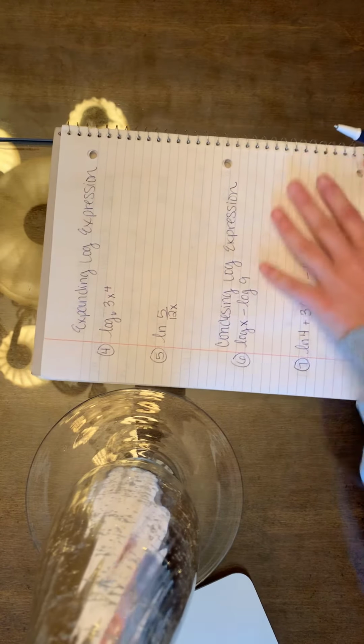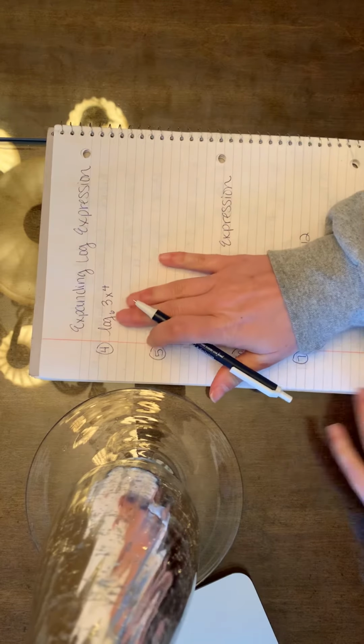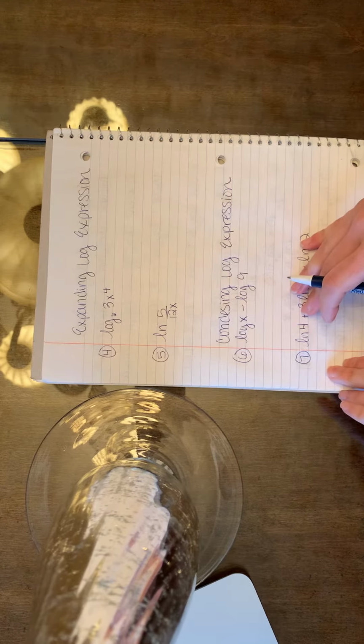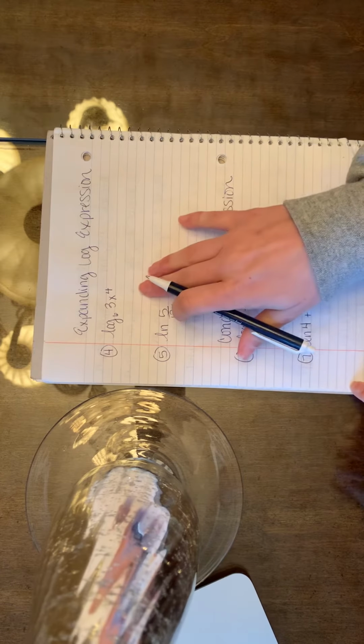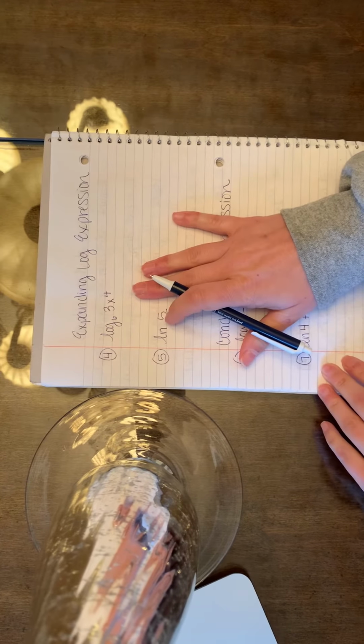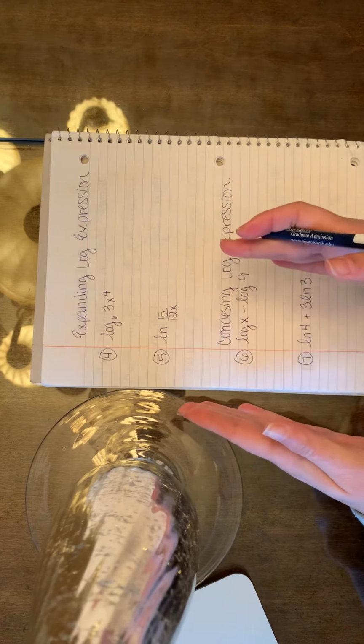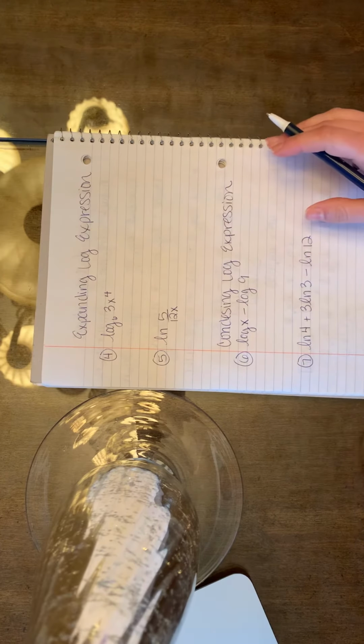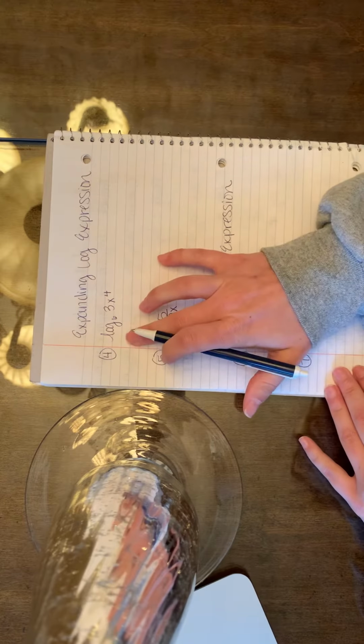Our next piece is talking about expanding log expressions. What we're going to do with this example is write this out, expand it. Not necessarily solve with decimals and everything like we did in the last 3 examples, okay? This is just an expansion. But you also need to know your properties from what we just did in order to expand this. So we have log base 6, 3x to the 4th.